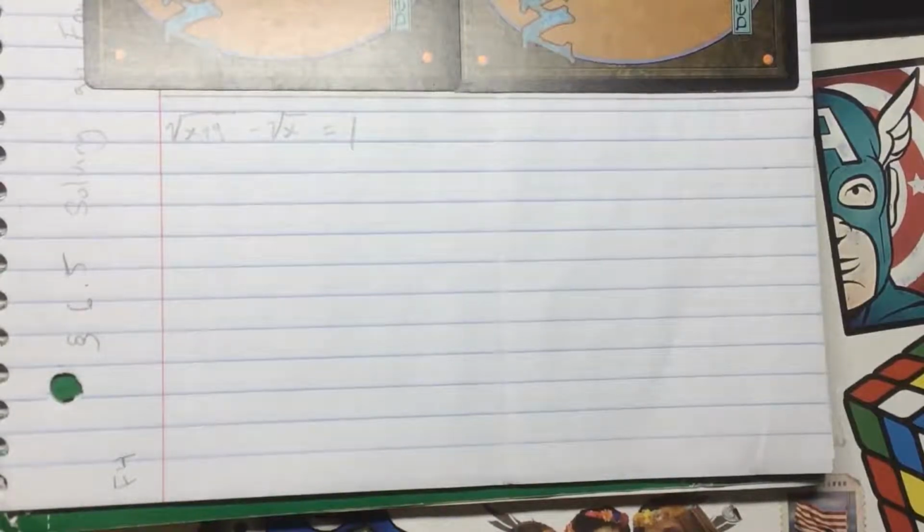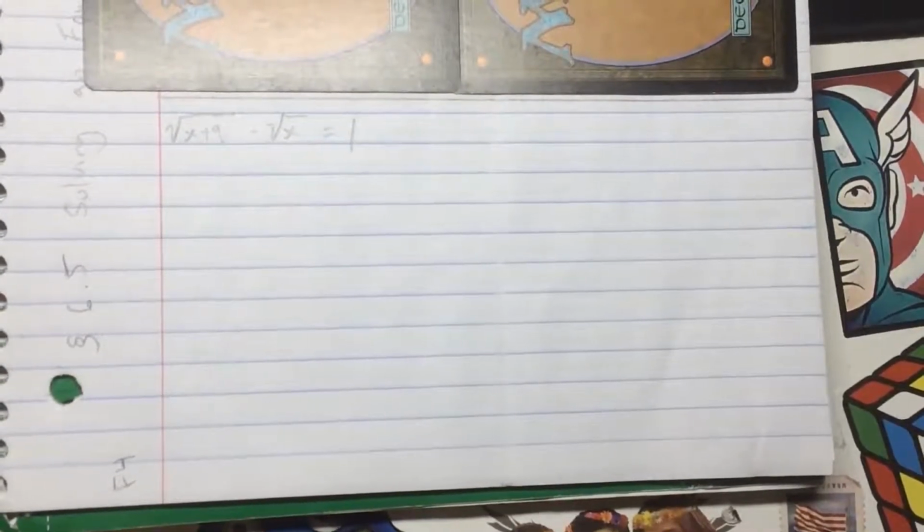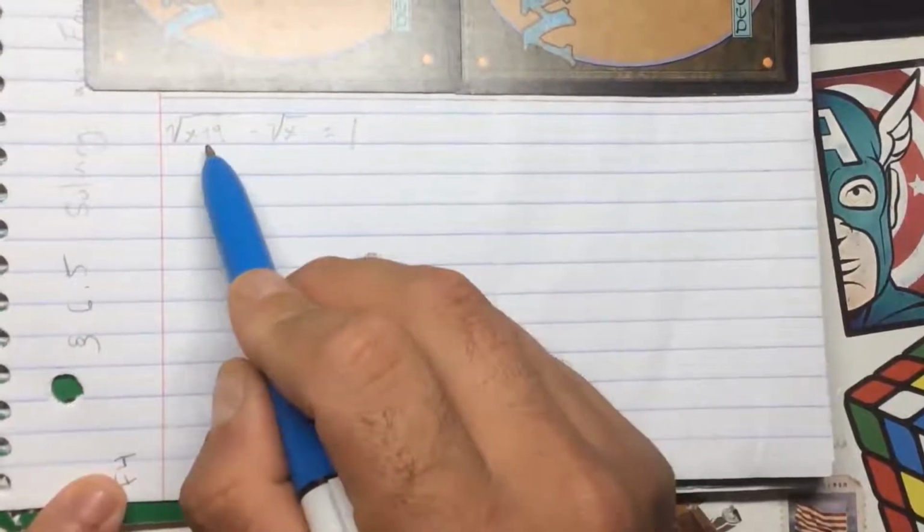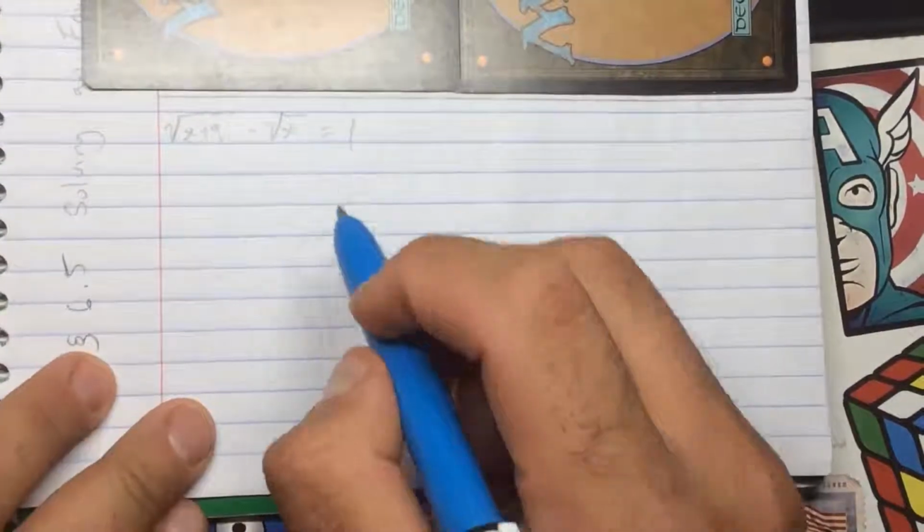This is part 3 of foldable number 4, which just so happens to be the last video of the section 6.5. For this one, same thing. We're going to be isolating the radical, simplifying this radical and then solving for the rest of it.